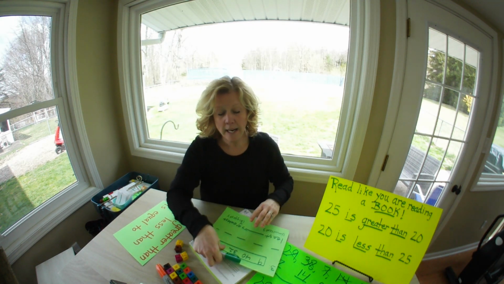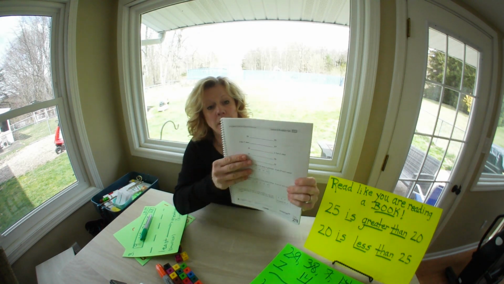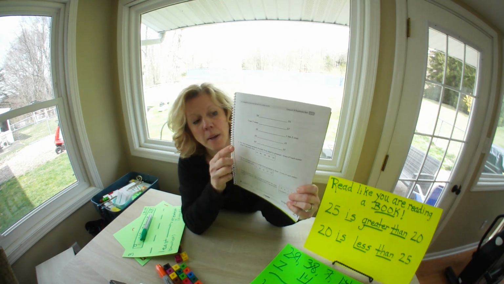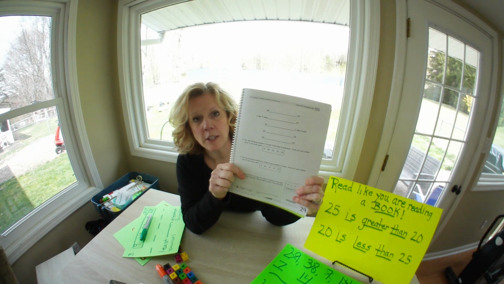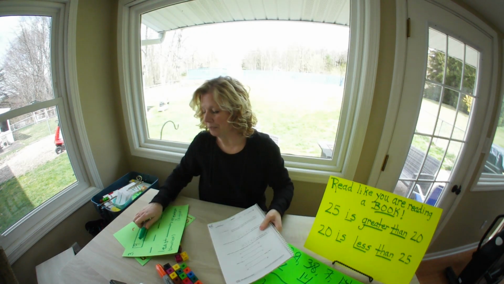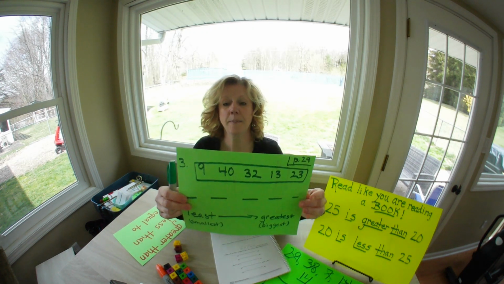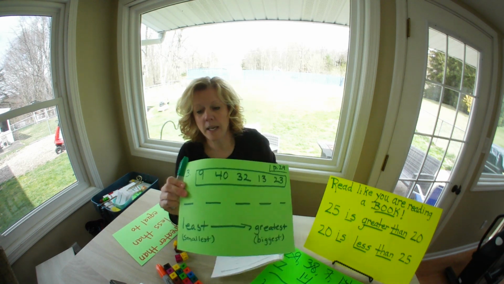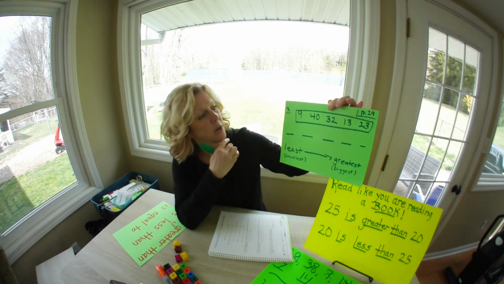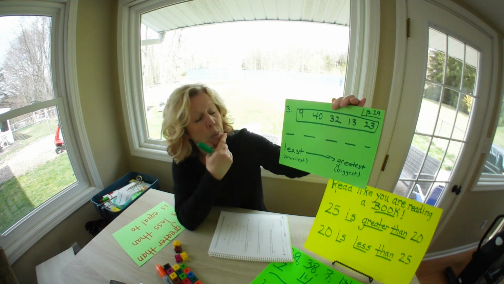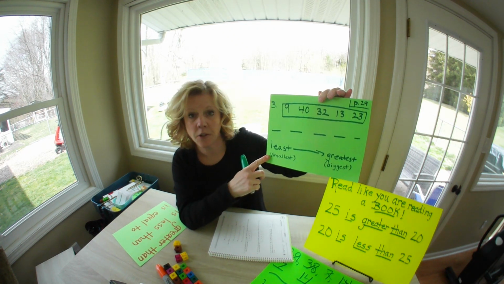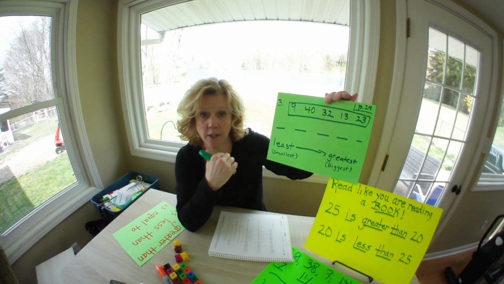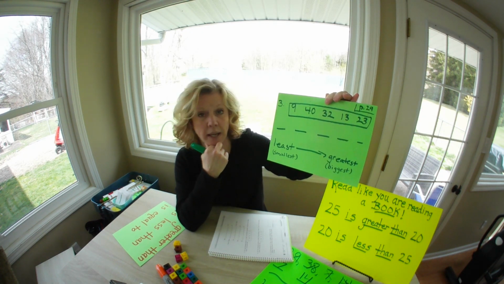On page 29, that continues on the top. But here's where it's going to go over what we just did. So let's go over number 3 together. So if we take a look at number 3, we have numbers again. And it's the number 9, 40, 32, 13, and 23. And again, this one's asking us for the smallest or the least to the biggest or the greatest number, okay?